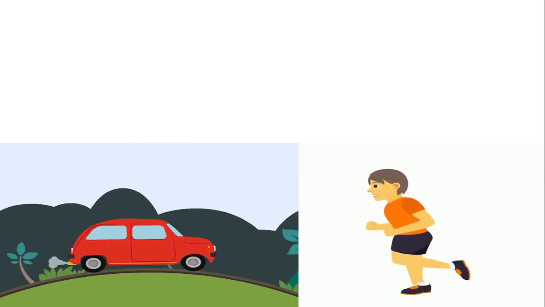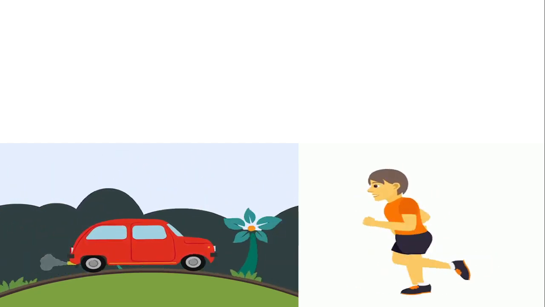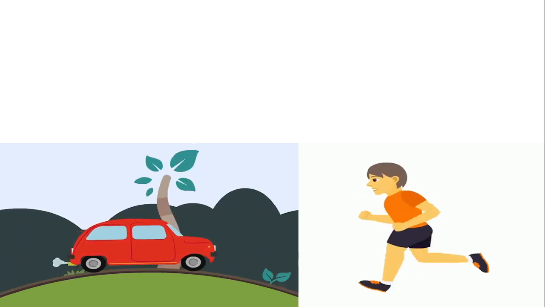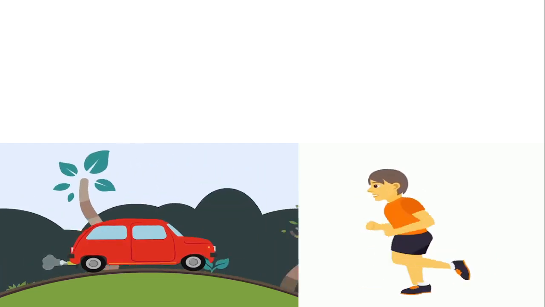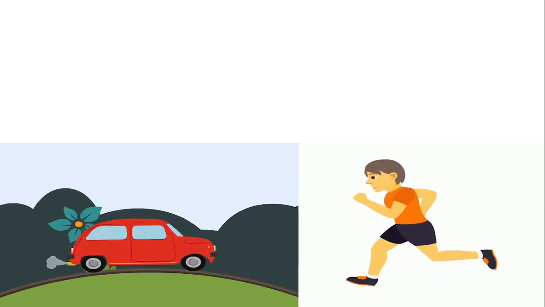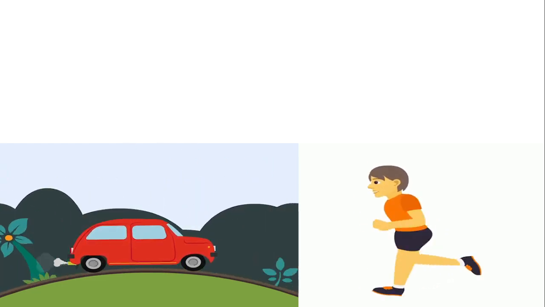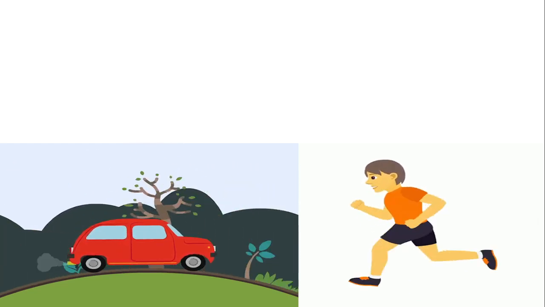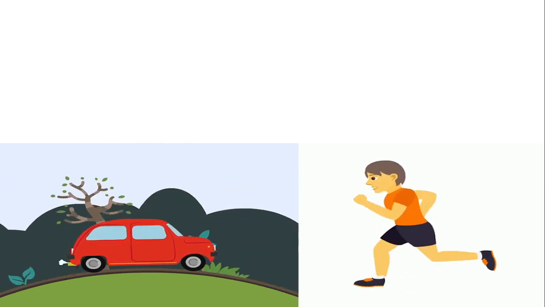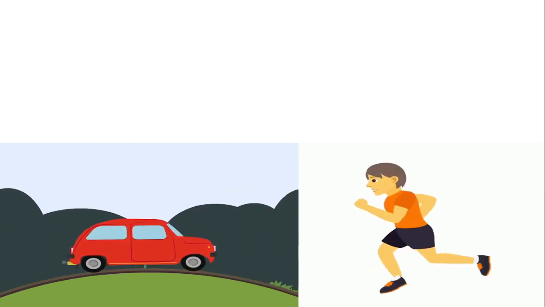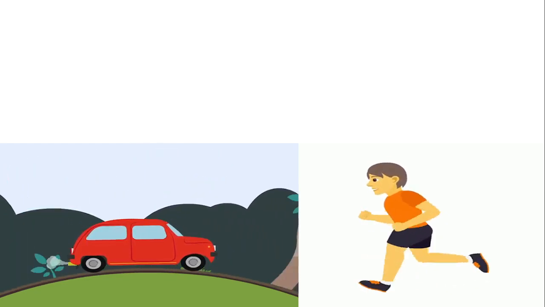Now, let's quickly move on and look at the animations below. So, there are two animations here. There is a car which is moving, and there is also a boy who is running. Both of these animations are showing one important thing, and this important thing is what? Is energy. Both of them are having energy. A very good example of energy which you can give here, it is what? Translational energy. Translational energy is also known as the kinetic energy.